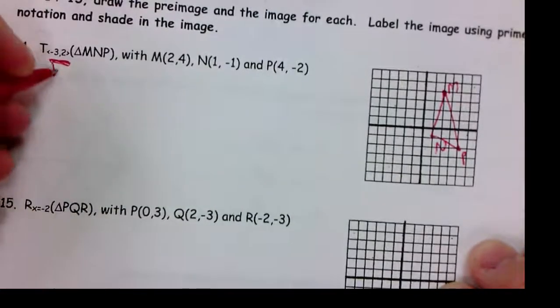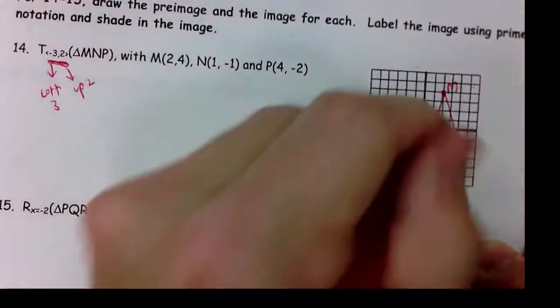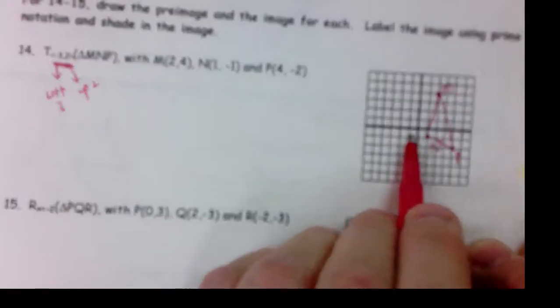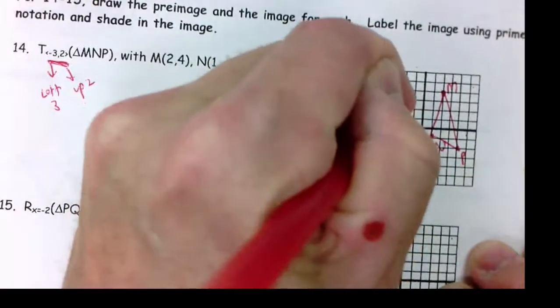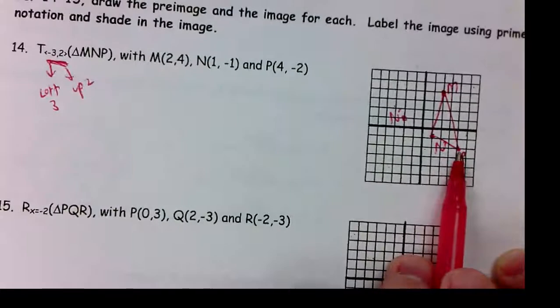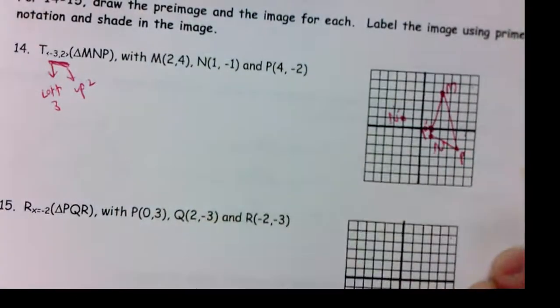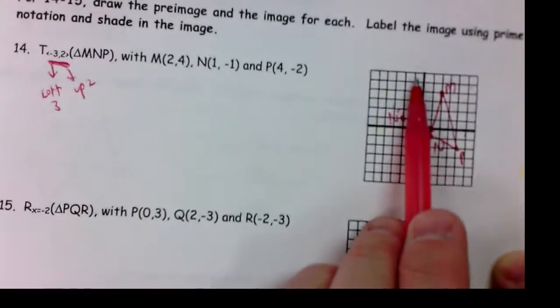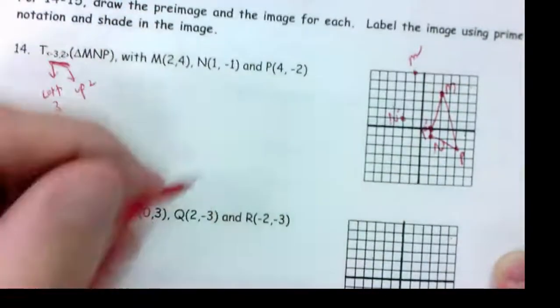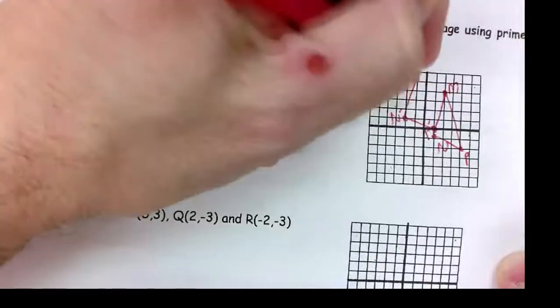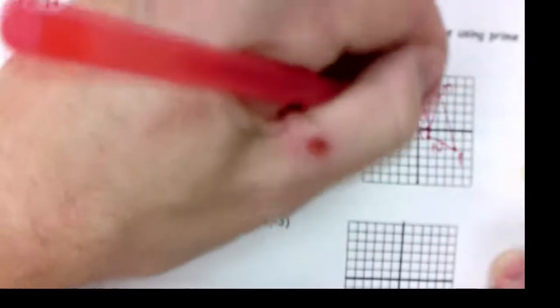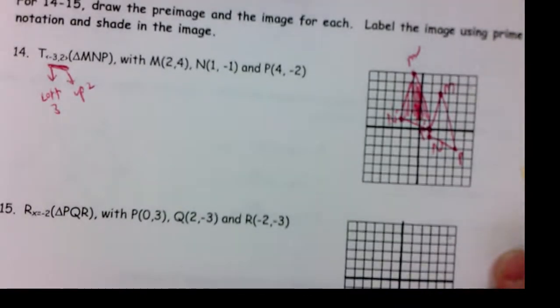And I am supposed to translate this negative 3, 2, which is left 3, up 2. So let's take each point, start with N here, and go left 3, up 2. And here's N prime. And then with P, we'll go left 3, up 2. And there's P prime. And then with M, we'll go left 3 and up 2. And there's M prime. And if we go ahead and reconnect those, that is my new triangle, translated left 3 and up 2.